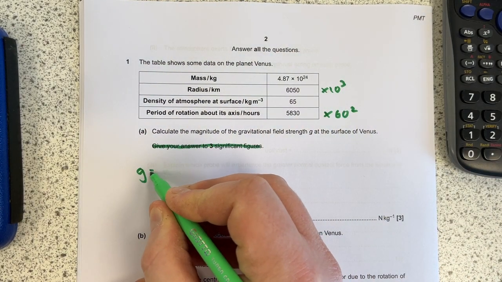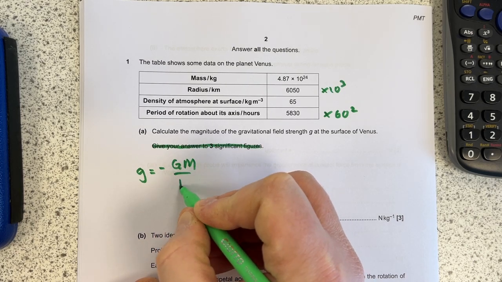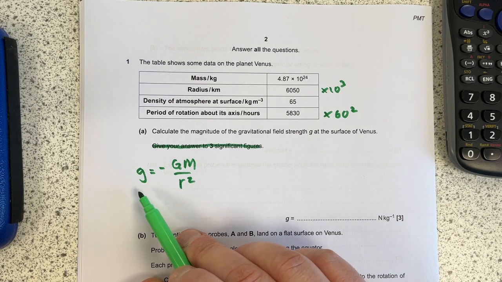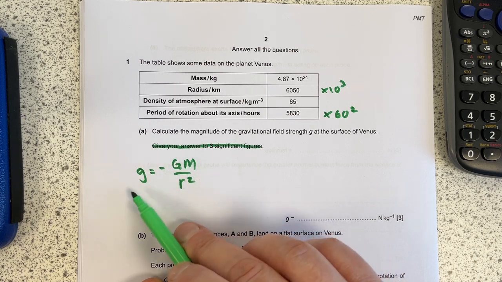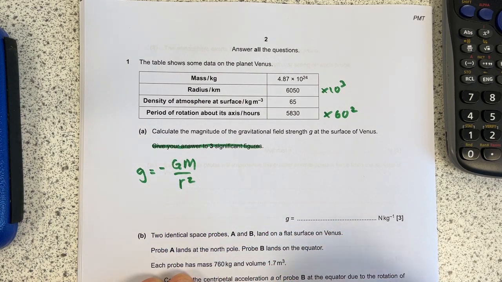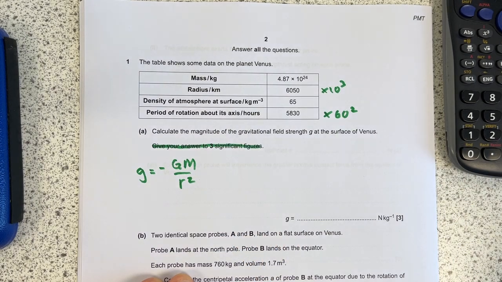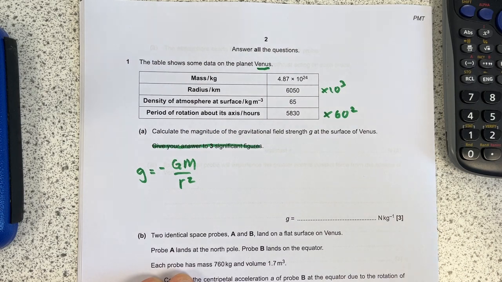Little g equals minus big G big M over r squared. The definition of gravitational field strength is the force experienced per unit mass, and because it's to do with forces, I am expecting r to be squared at the bottom there. Before I do the calculation, I'm expecting it, because it's Venus, to be not too dissimilar to Earth, maybe a little bit less than Earth's.